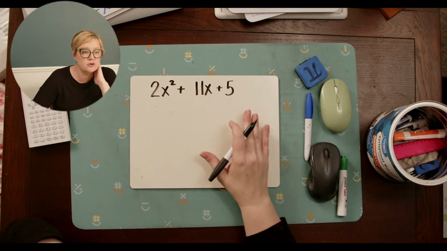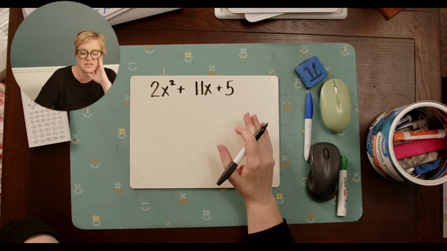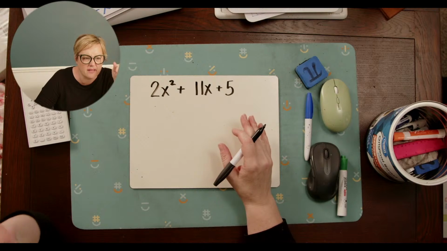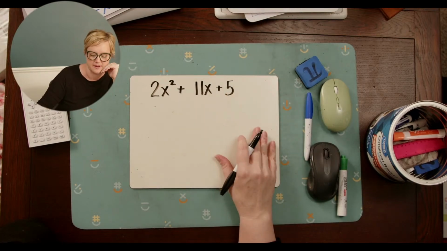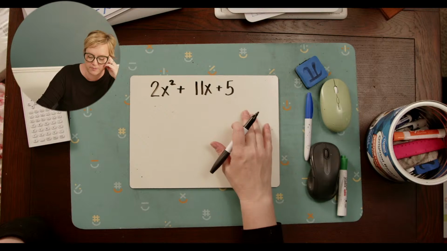You can definitely use the quadratic formula, but a lot of the time, all right, God loves you. Synthetic division is on my list. Okay, so 2x squared plus 11x plus 5.